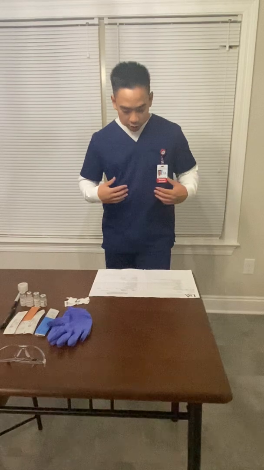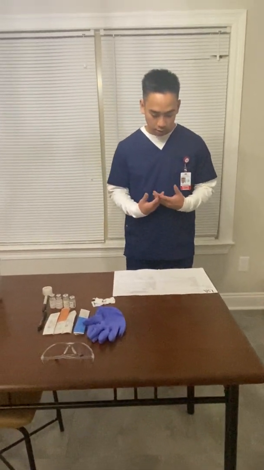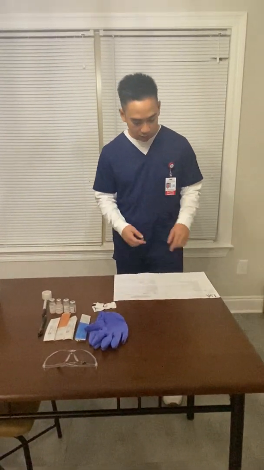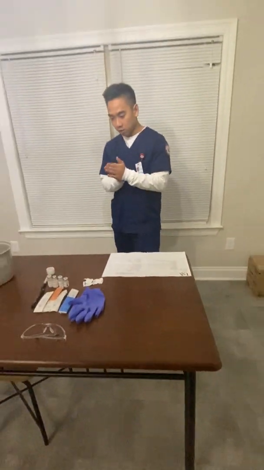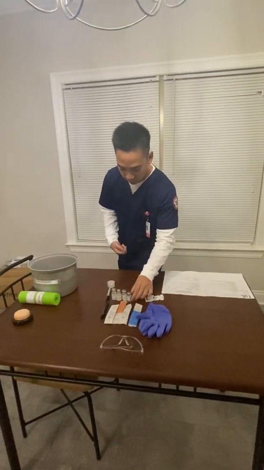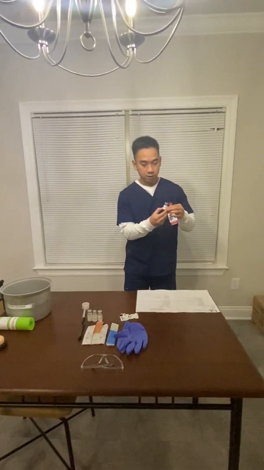After you do that, you are going to assess the allergies using the same 2 sheets. So allergies, penicillin. After you do that, you're gonna perform hand hygiene. You're gonna grab your medication. For me, it is heparin.